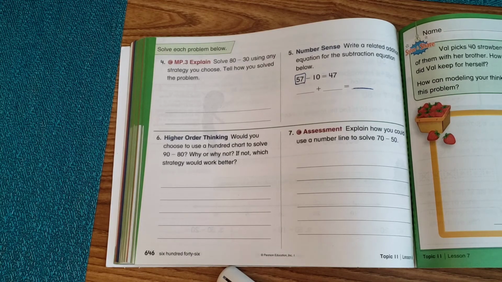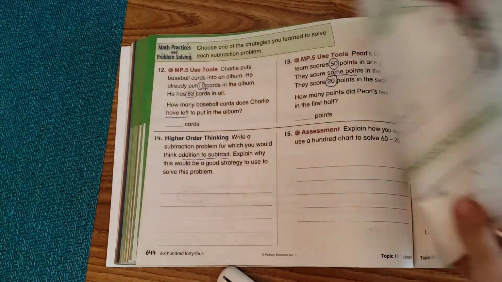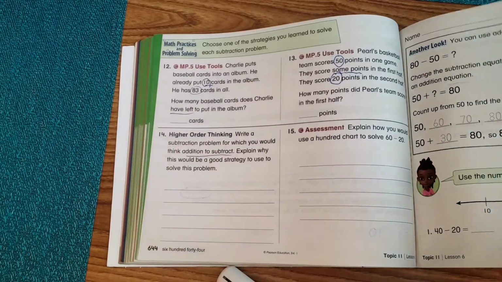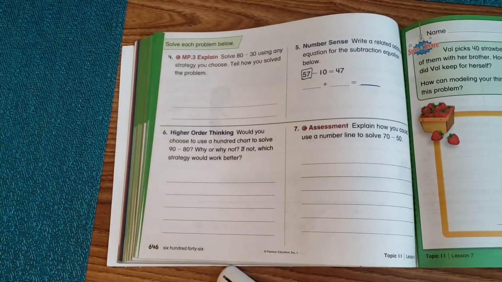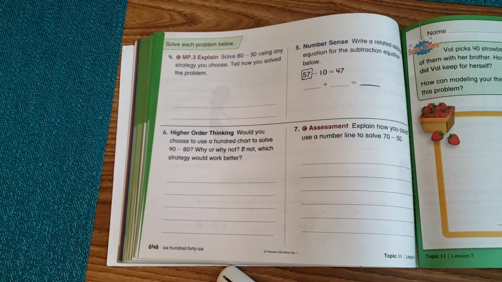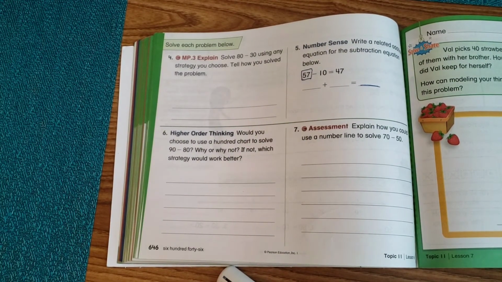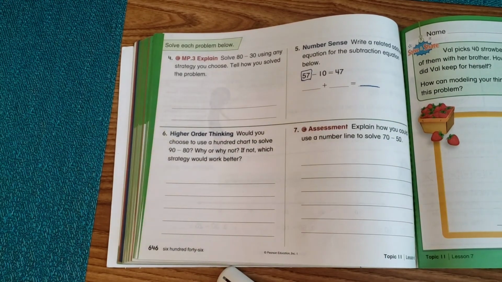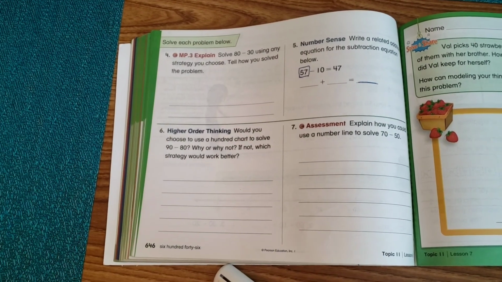And number 7, explain how you can use a number line to solve 70 minus 50. So back on the other page, you had to explain how you would use a hundreds chart. Here, you're going to explain how you'd use a number line. So you'd say, I'd start at 70, and I would hop back this many. Right? So you're just teaching, basically. You're going to be the teacher and teach how you would use a number line to solve that one. All right? All right. Good luck.